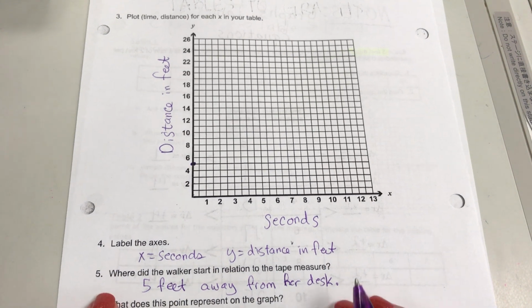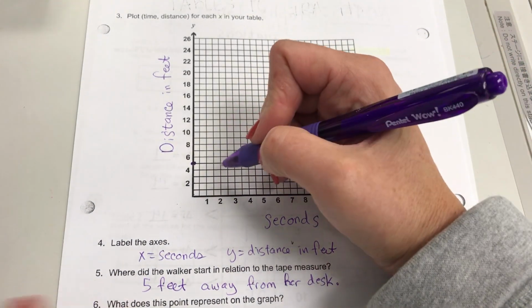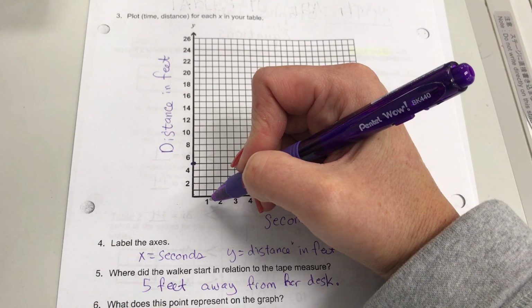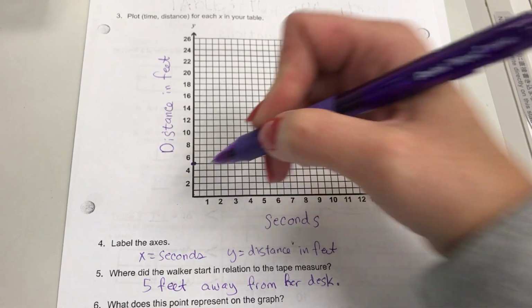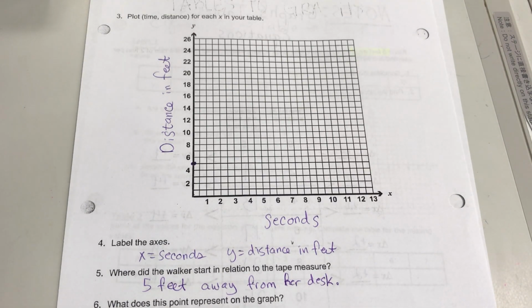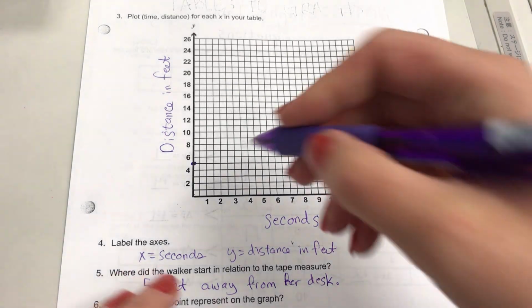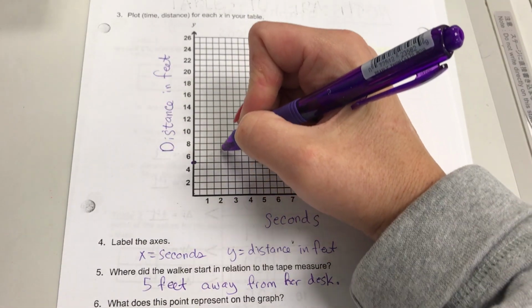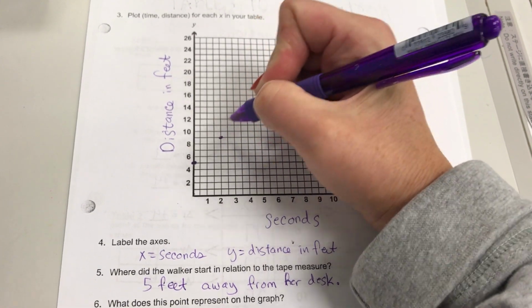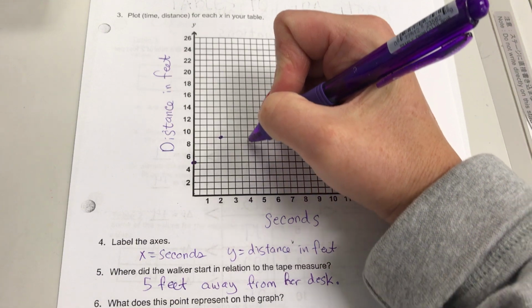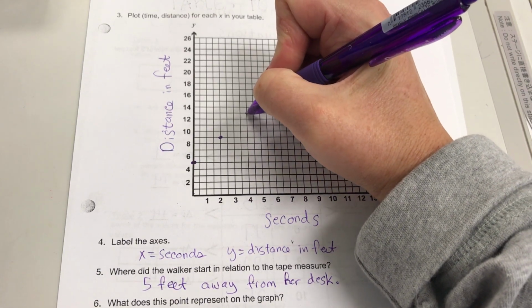Let's go ahead and plot our table. So then at 2 seconds, she was at 9. At 4 seconds, she was at 13.